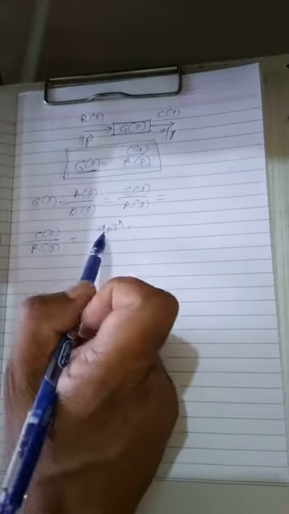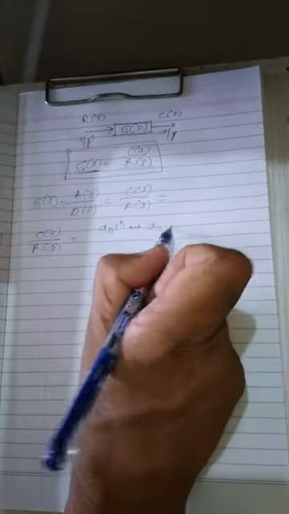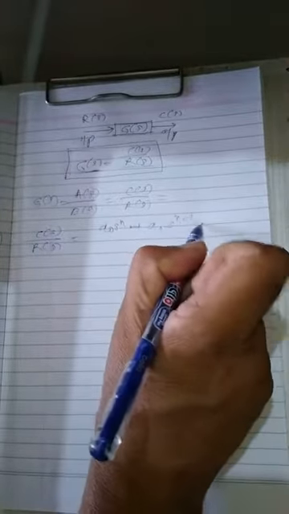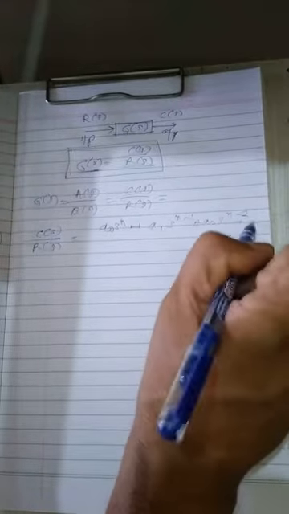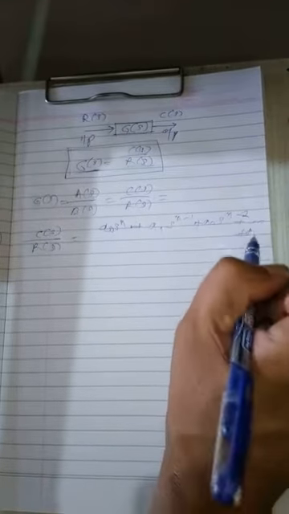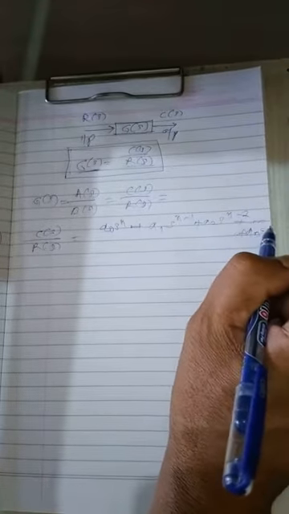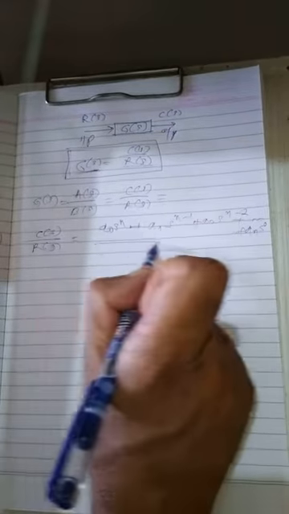C(s) by R(s) is equal to a0 s raised to n plus a1 s raised to n minus 1 plus a2 s raised to n minus 2 plus and so on, and finally an s raised to n minus n, meaning 0. So s raised to 0 is always 1.